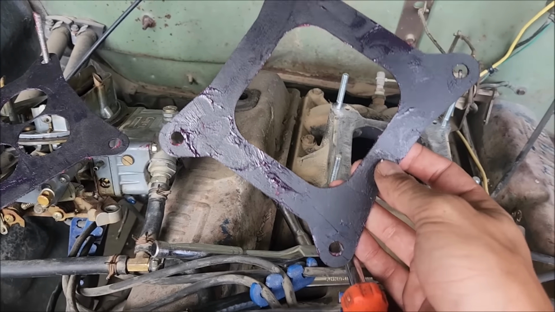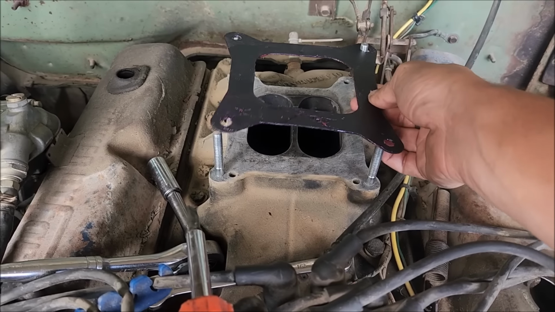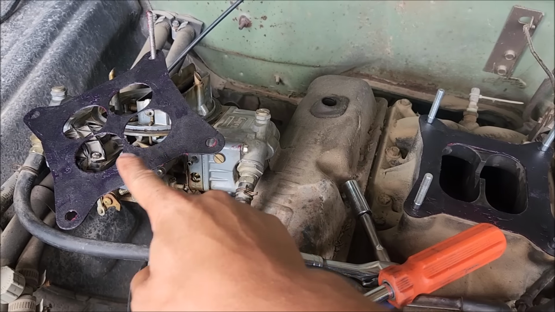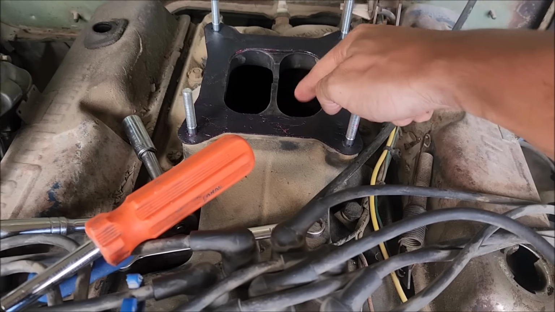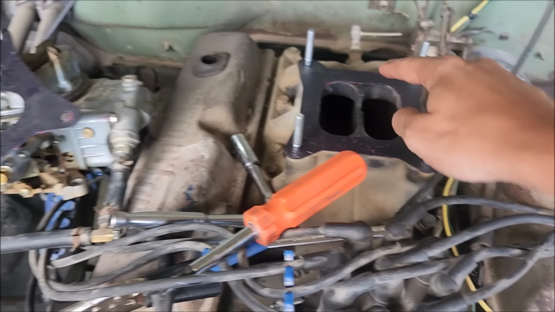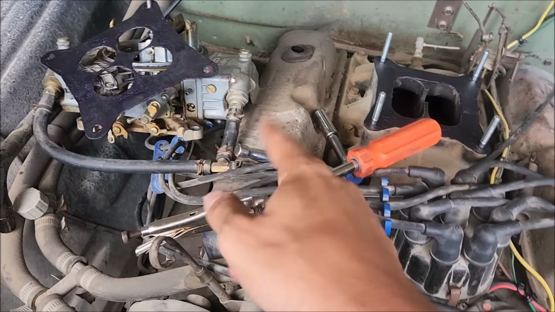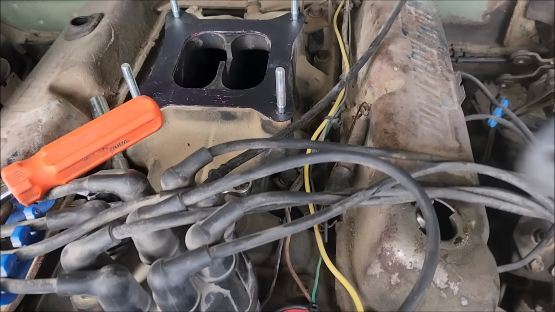All right, so installing the gaskets, our open gasket is going to go on the bottom. If you dropped your 4-hole gasket in there, it would just be flapping in the breeze and eventually get sucked in the engine. And I've seen people do this a lot, so definitely don't do that. So there's our first gasket.